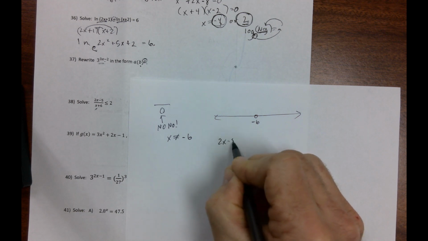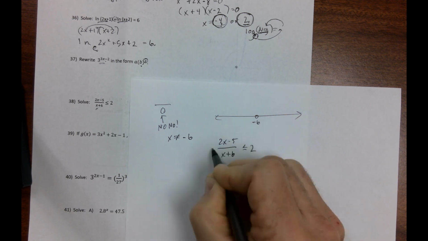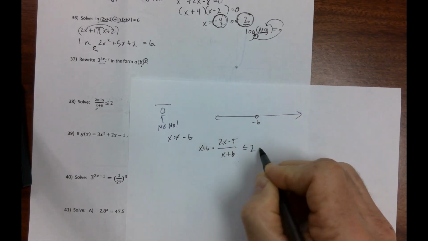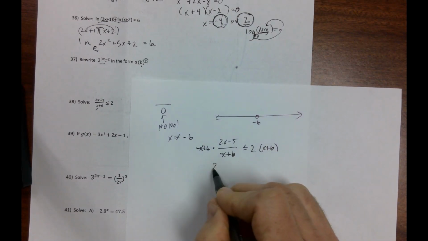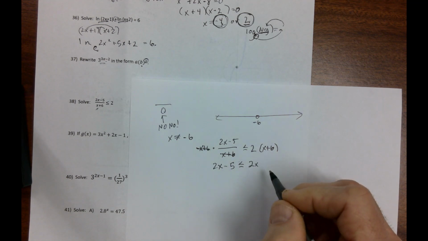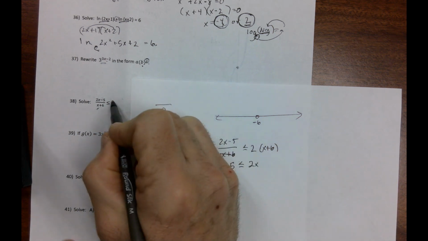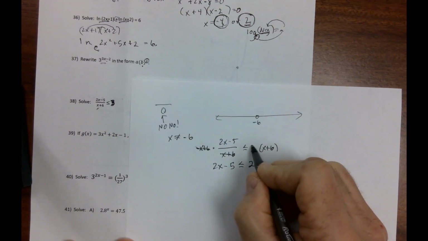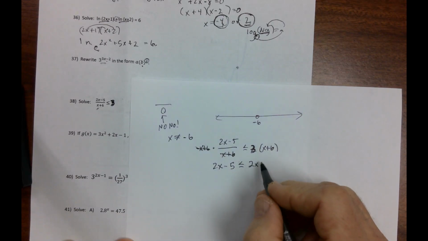So 2x minus 5 all over x plus 6 less than or equal to 2. Multiply that by x plus 6, multiply that by x plus 6. These cancel. So 2x minus 5 is less than or equal to 2x. What in the world? That's what I get for making my own problems up. All right, let's make this a 3, or else our x's would have canceled. I don't think that's going to happen.